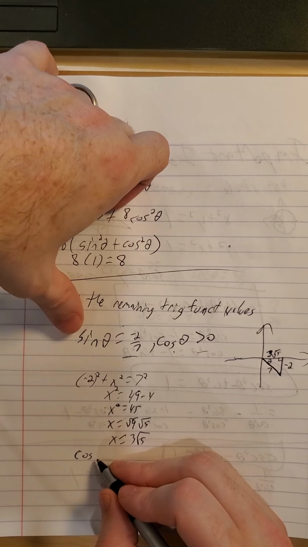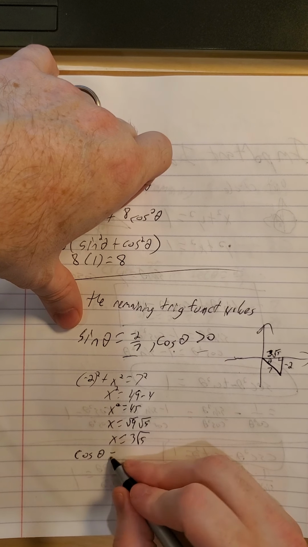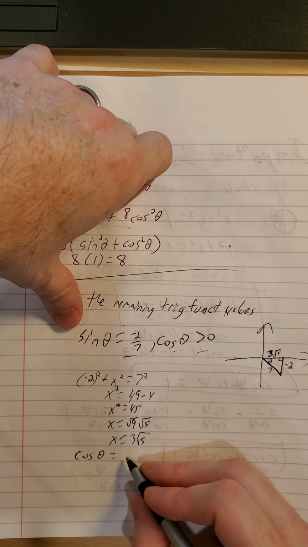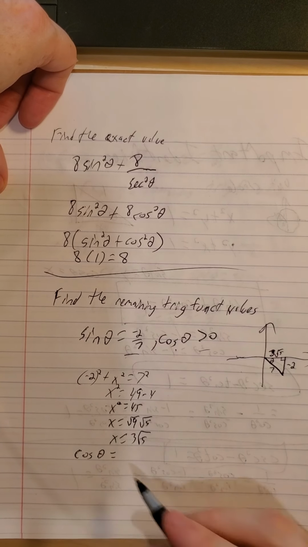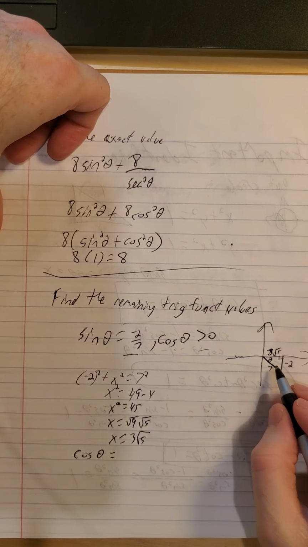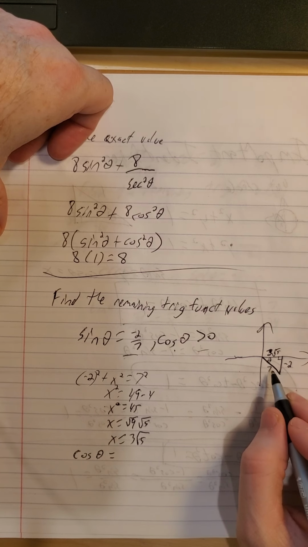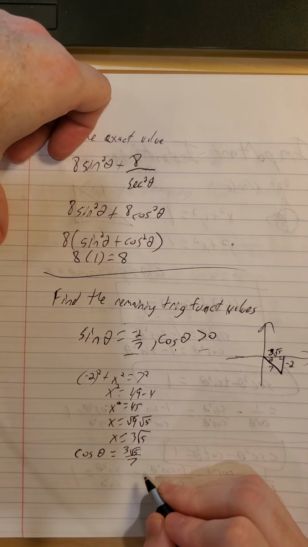So now we have everything we need to get the remaining trig functions. So cosine theta. Our cosine is our adjacent x value over the hypotenuse, so that would be 3 root 5 over 7.